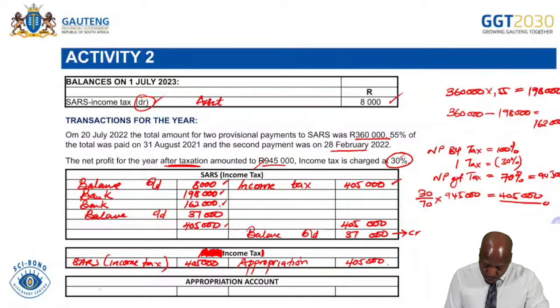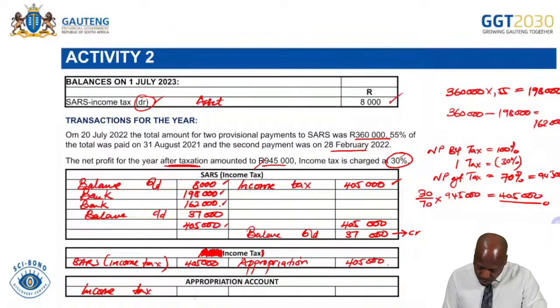So we're going to come to our appropriation. All right. Then what do we say? We are now going to say our income tax. And how much is that? Remember, that's the 405,000.